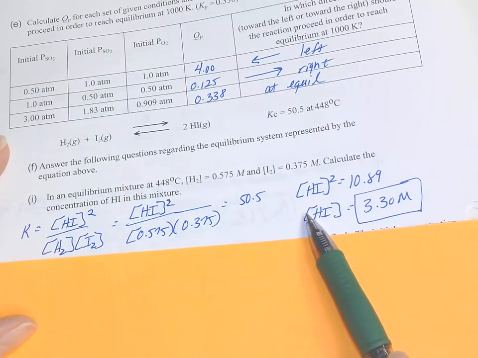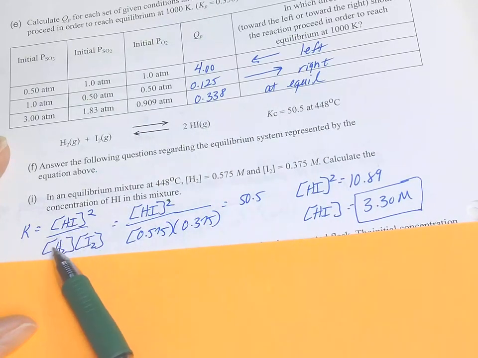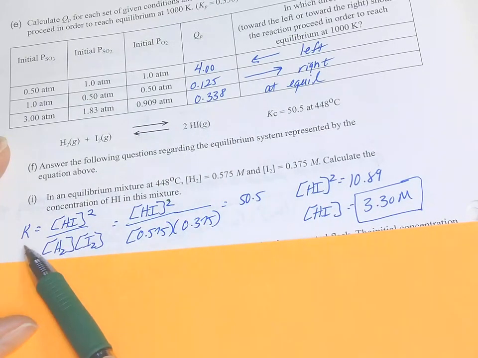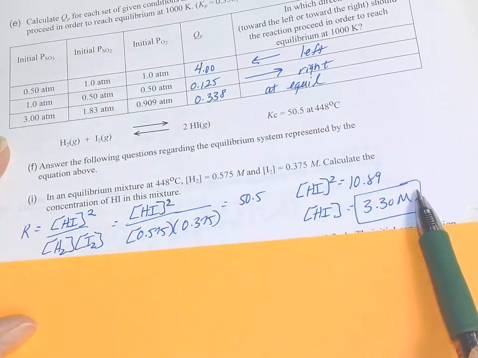This is the easiest or next to easiest level of equilibrium. The easiest is we give you all of these and you just tell us K. But we can leave one of them out and you can algebraically solve for it.